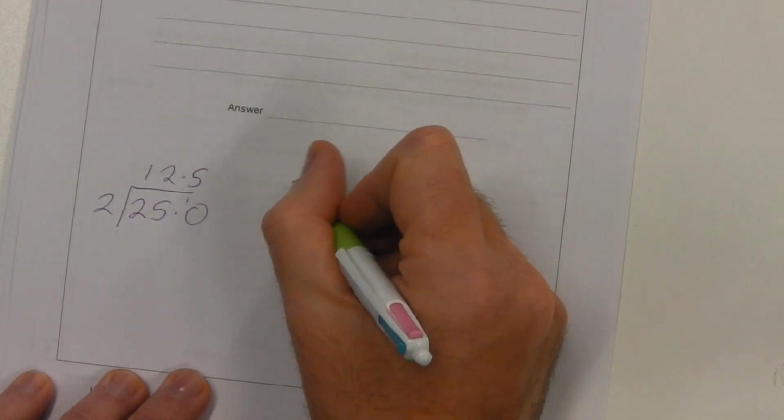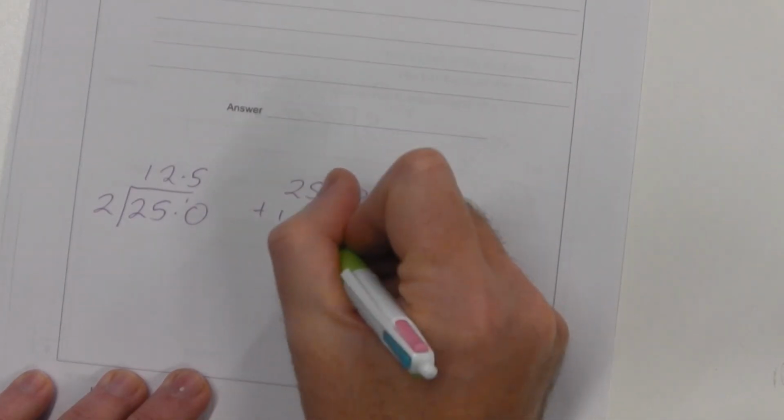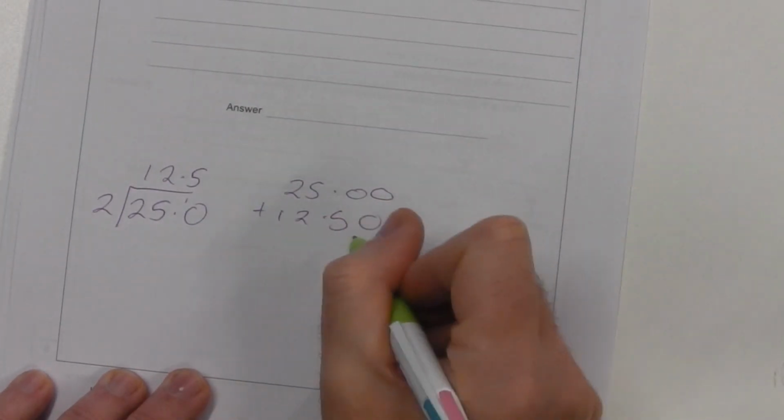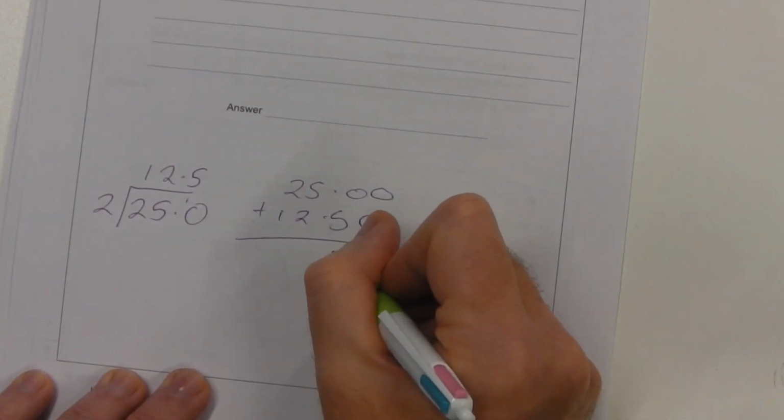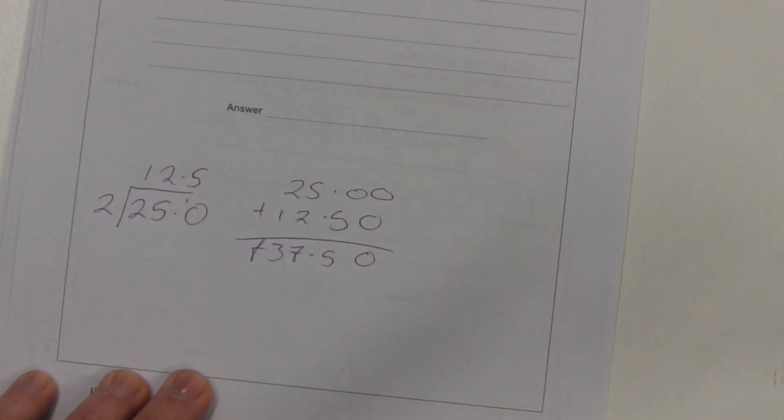So we've got our 25 plus our £12.50, and that's going to give us £37.50. So that's how much money he needs to save. Okay.